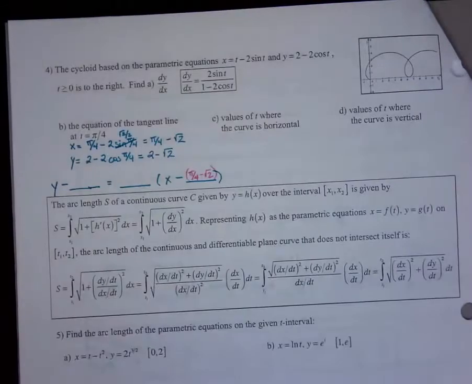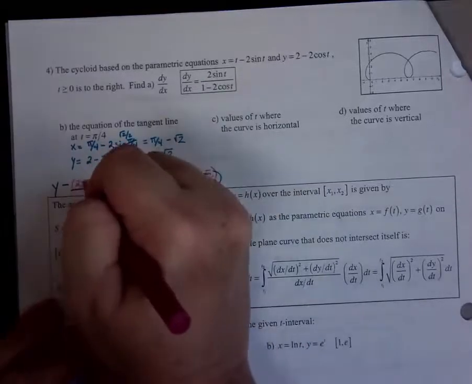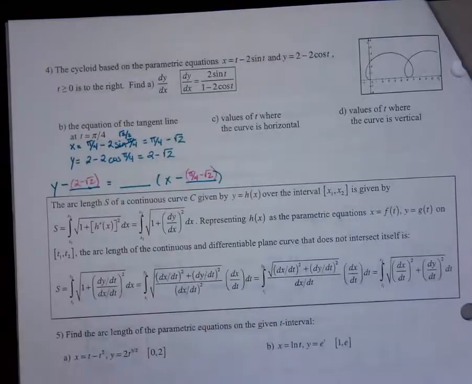So that goes in the first blank, in parentheses: 2 minus root 2. There it goes. All right, we're cooking right along. So, what goes in the middle blank? The dy/dx, the slope. Do we have an equation for that? Yes, we do. So we plug in those values.